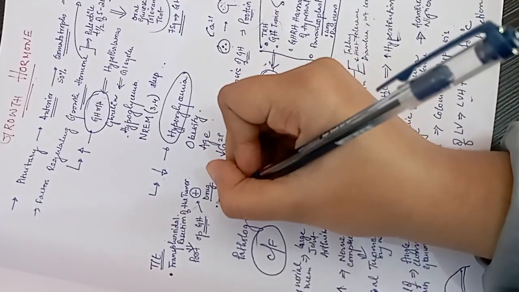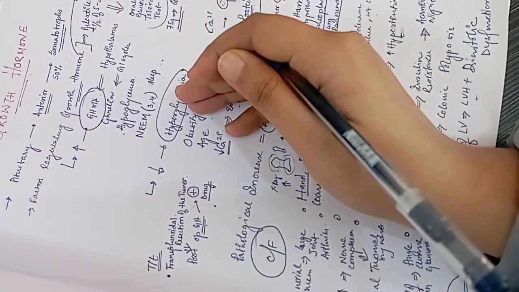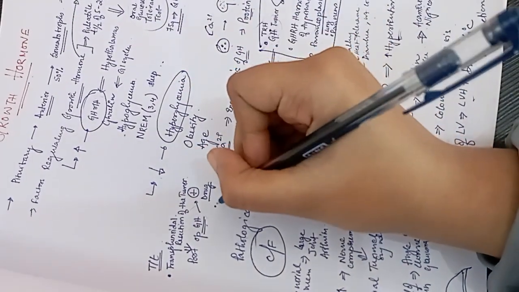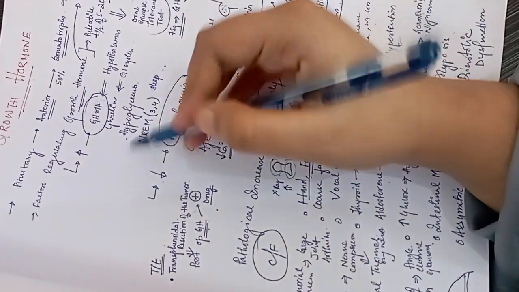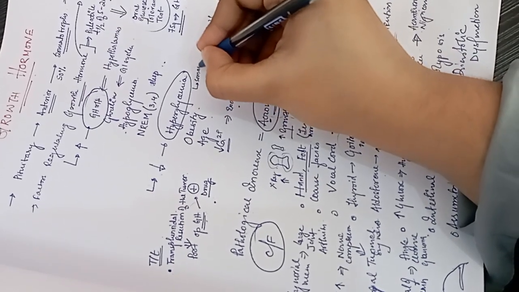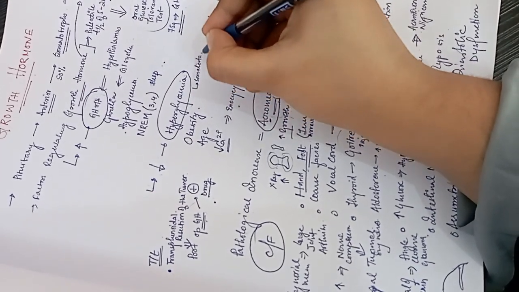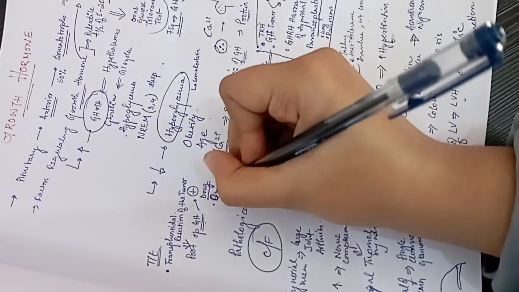We can go for somatostatin analogs. This hyperglycemia mediated decrease is by somatostatin. The somatostatin analog is octreotide.